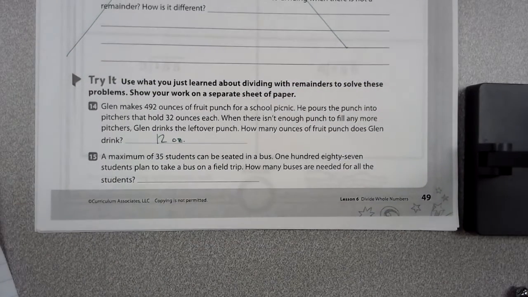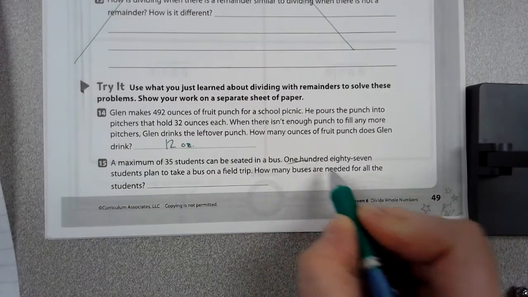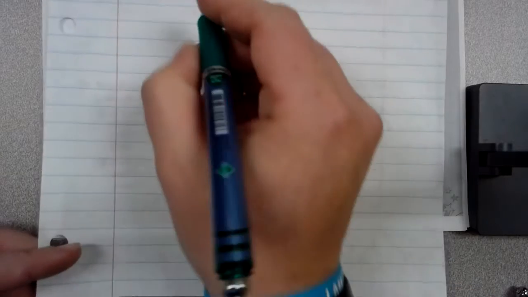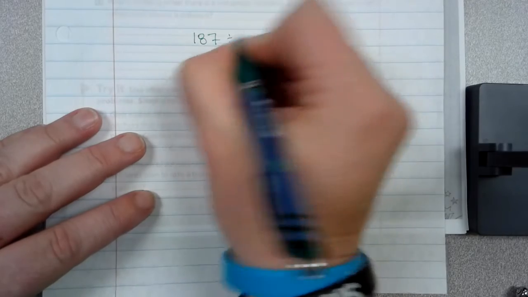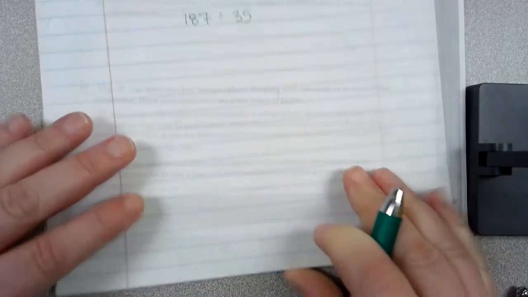Okay, 35 is the maximum number of students that can be seated on a bus. 187 students plan to take a bus on a field trip. How many buses are needed for all the students? So once again, we are going to divide 187 by 35. So I'm going to come down here, draw myself a little box.